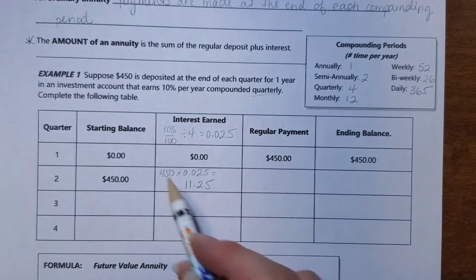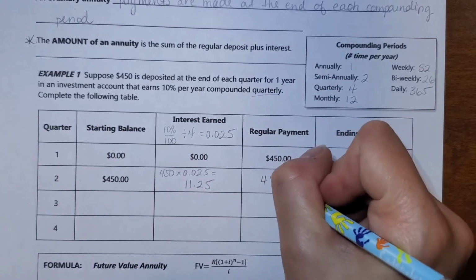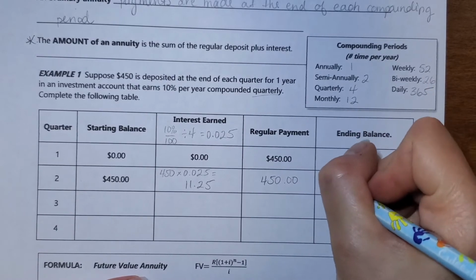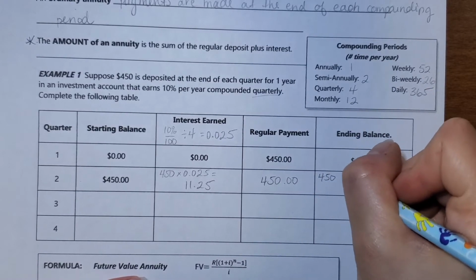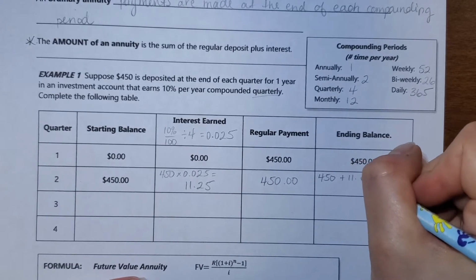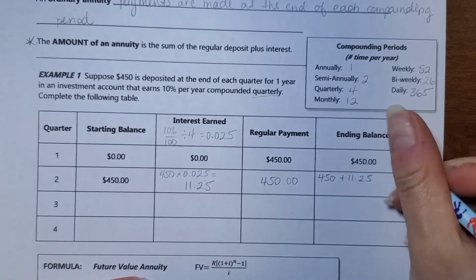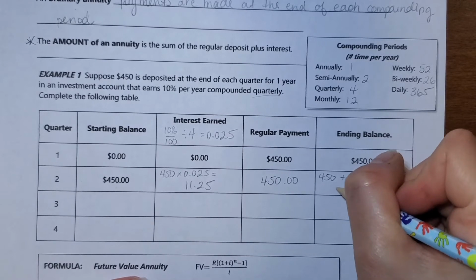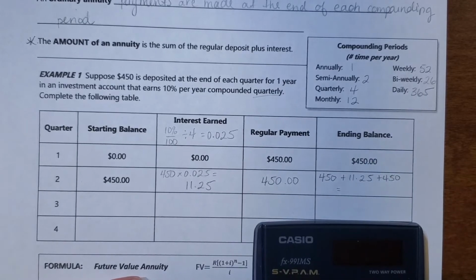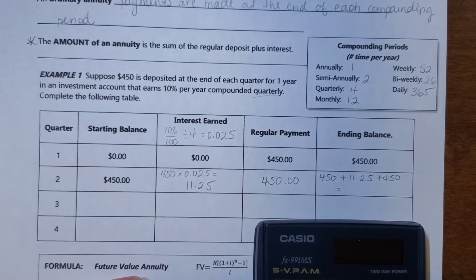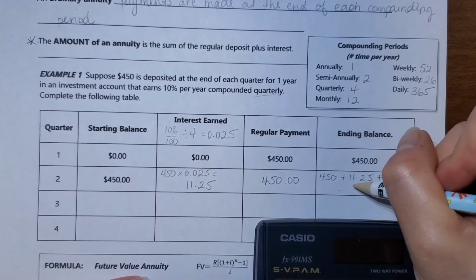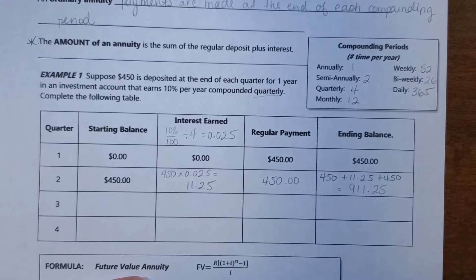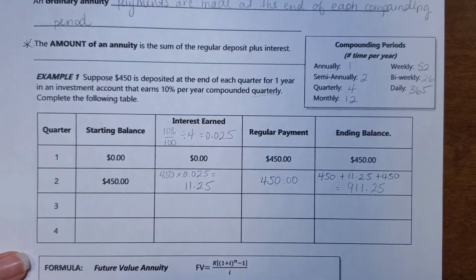So at the end of that quarter, we deposit another $450 for a total end balance of $450 plus $11.25 plus $450, which is $911.25. So at the end of the second quarter, we have $911.25.